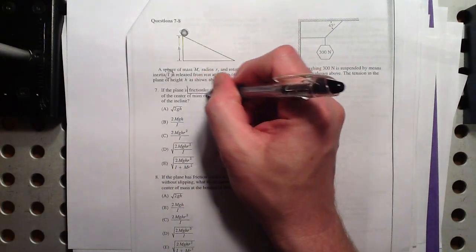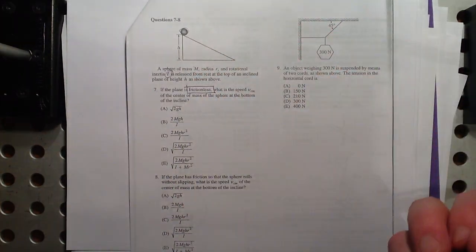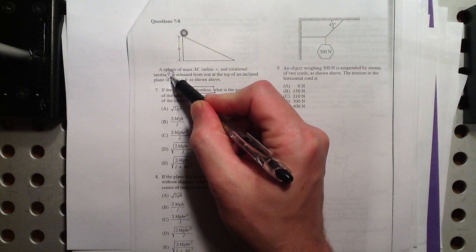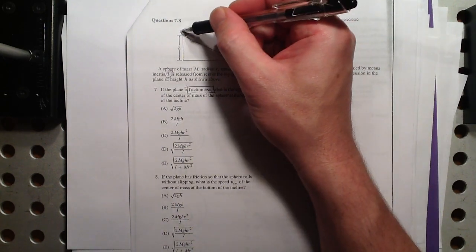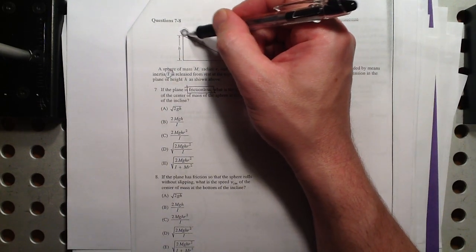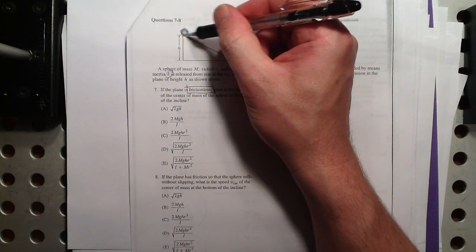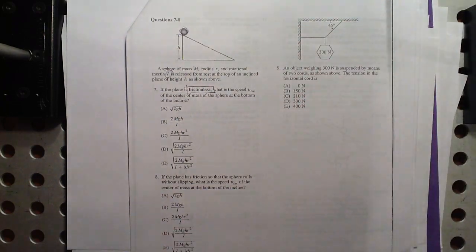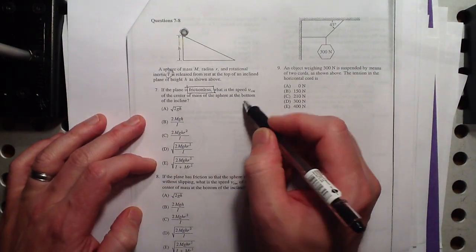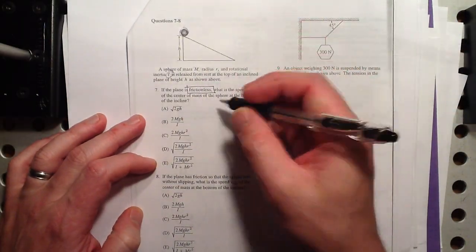If it's frictionless, it's not going to roll, so the moment of inertia doesn't matter. If it's frictionless, it could be a ball, it could be a puck, it could be a book, it doesn't matter what it is. It's just going to slide down. It's not going to roll if there's no friction. So that would mean that the energy considerations are pretty simple.